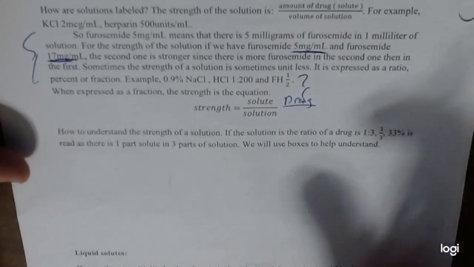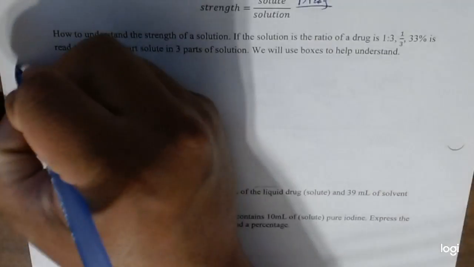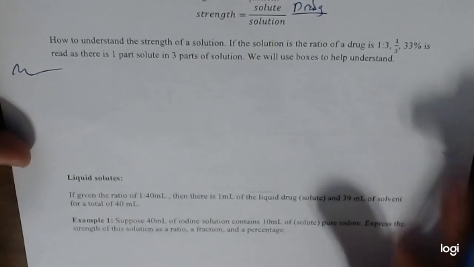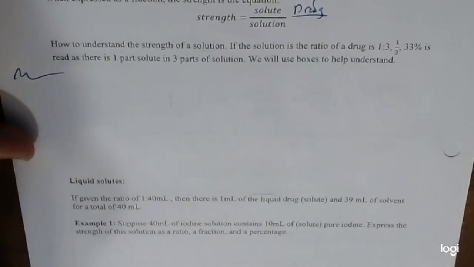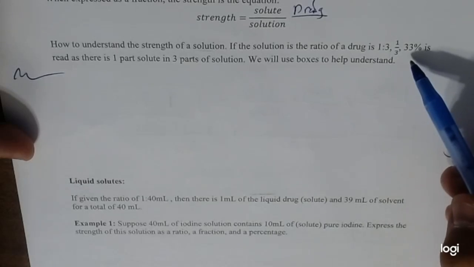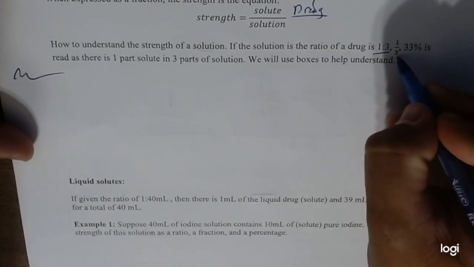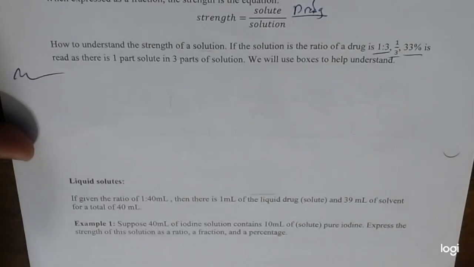So what I want to do now is just quickly do an example to show you how you would actually write this type of strength. So, how to understand the solution: if the ratio of a drug is 1 to 3, 1/3, or 33%, these all mean the exact same thing. This is 1/3, 1/3, and 1/3 respectively in each category.